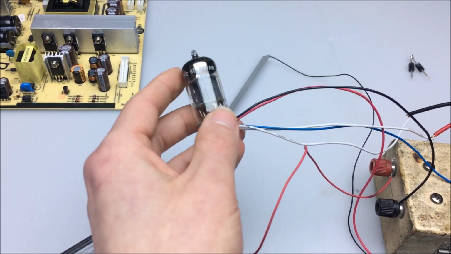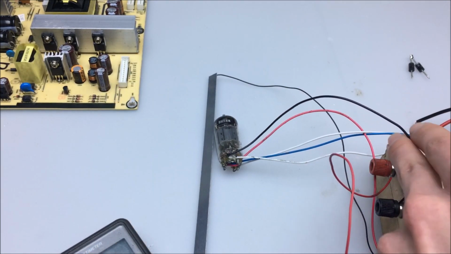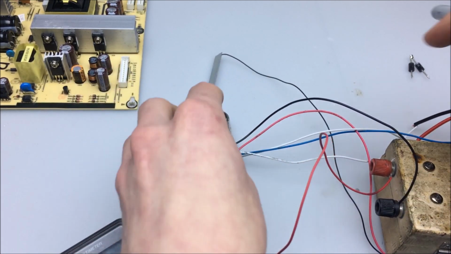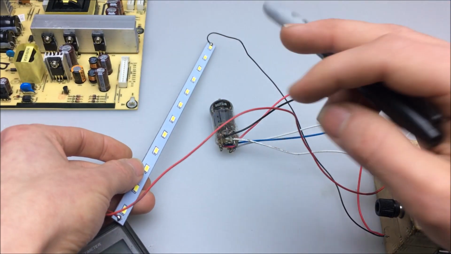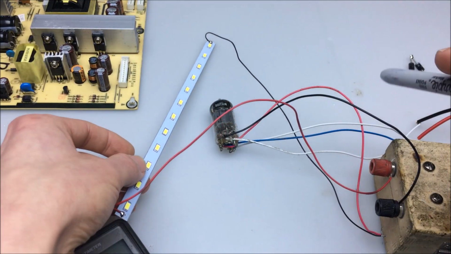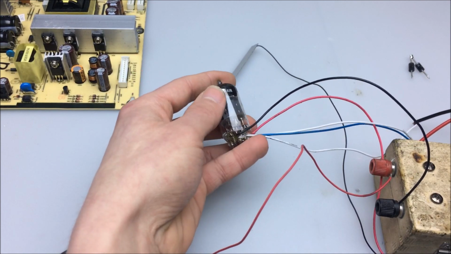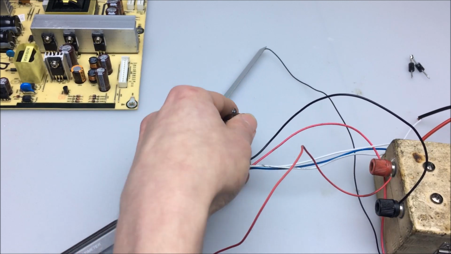Let me show you how a valve works. So here I have the heated cathode of the valve connected up to the power supply, and I have the anode of the valve connected up to the negative of the LED strips and the positive going over to my power supply. The white wires are just the flow of electrons that are going into the little wires that are heating up the cathode inside of the valve.